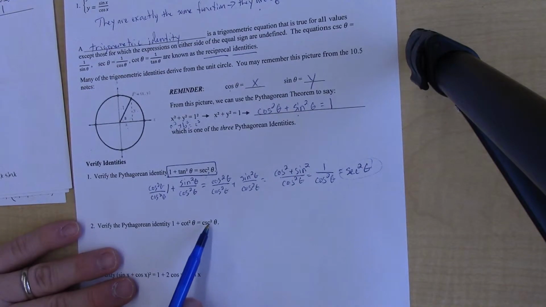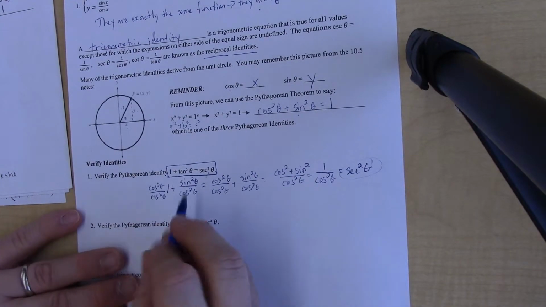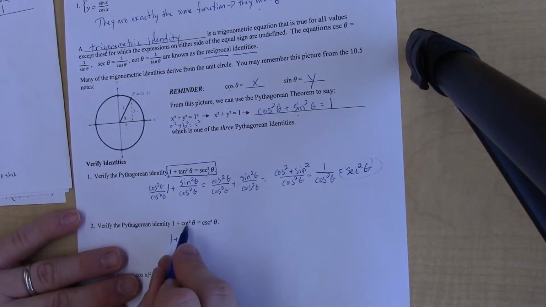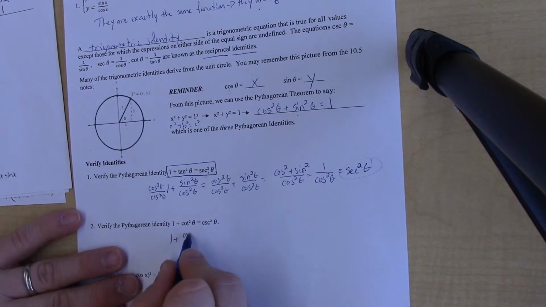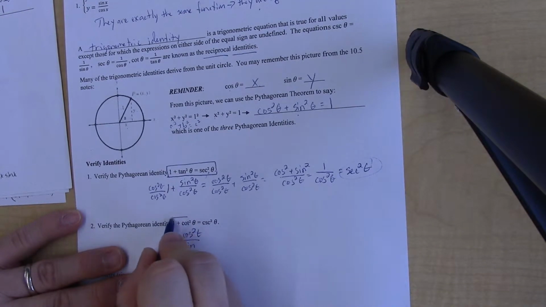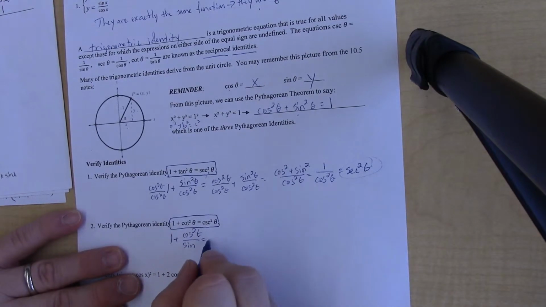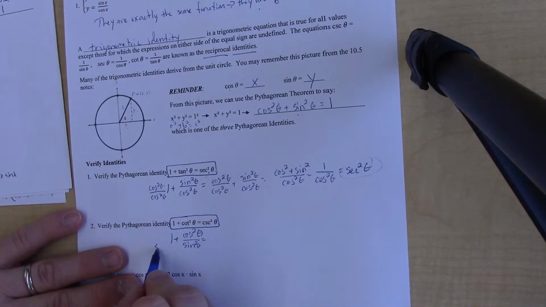So this one I want to get cosecant squared. Again, I'm going to go 1 plus cotangent squared, where cotangent is cosine over sine, the reciprocal of tangent. By the way, let's put a box around this. Now the same rationale here, I'm going to have a common denominator, sine squared.